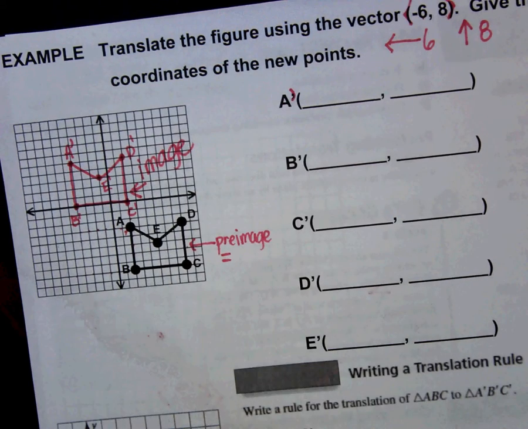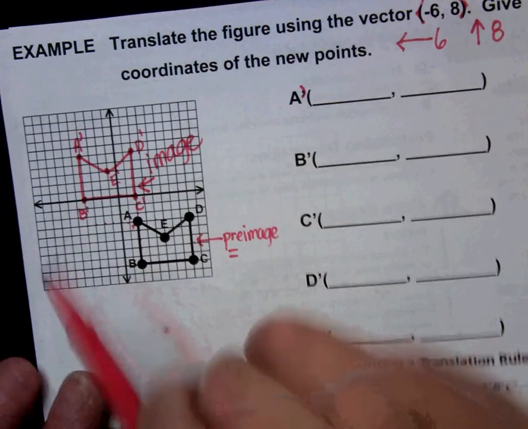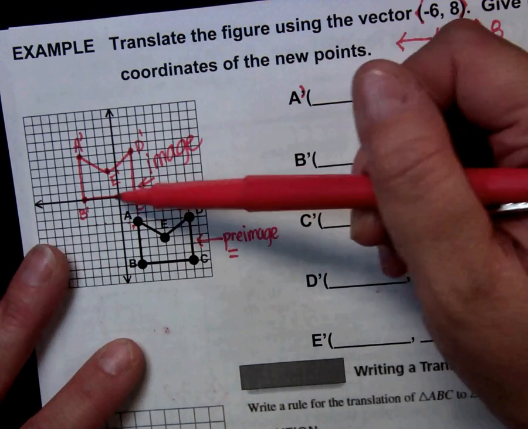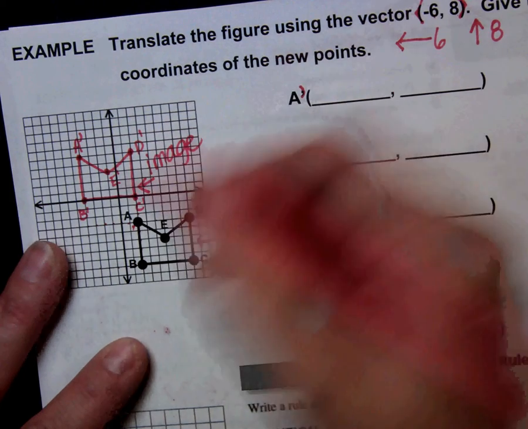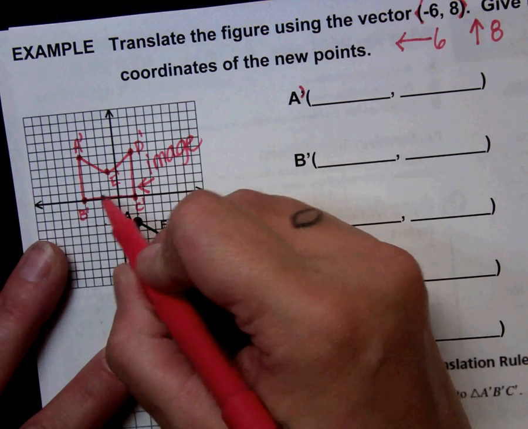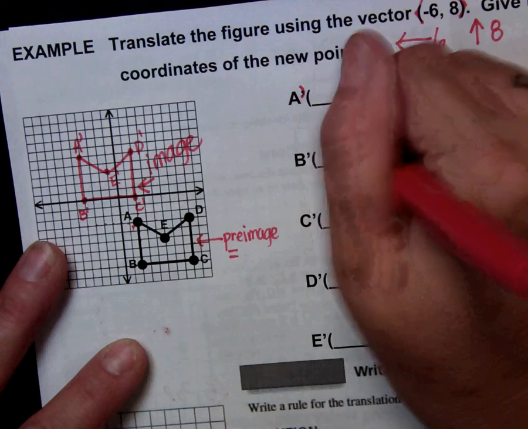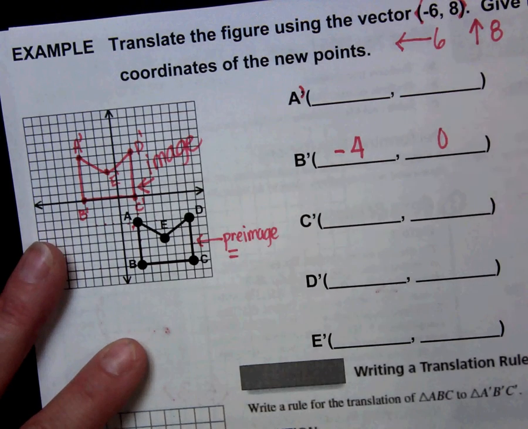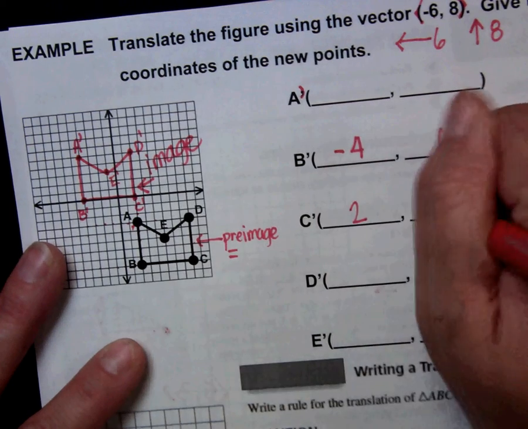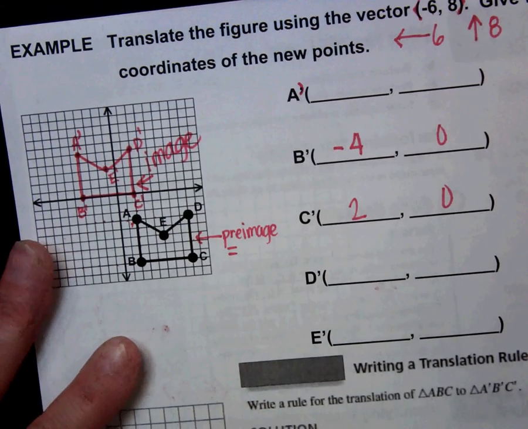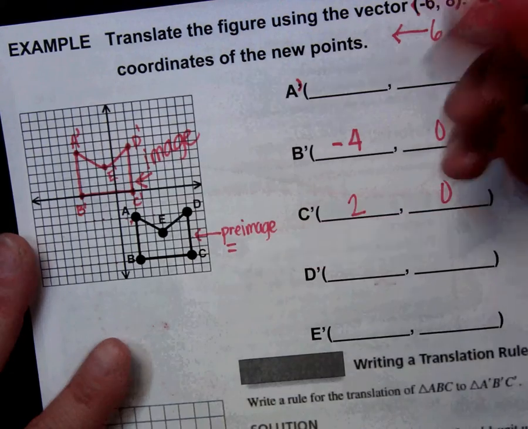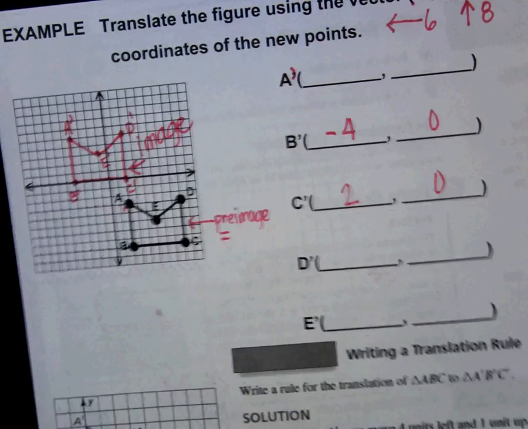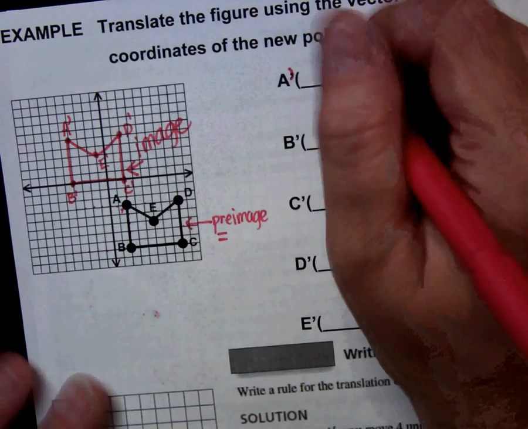And then they want us to find the coordinates. So all you're going to do is go over and count your coordinates. For your B, it's going to be -4, 0. For our C, it's going to be 2, 0. And you'll go get the points for your A, your E, and your D. You should know how to count the points, but I'll go ahead and get them for you real quick.